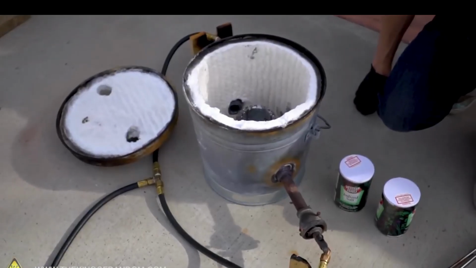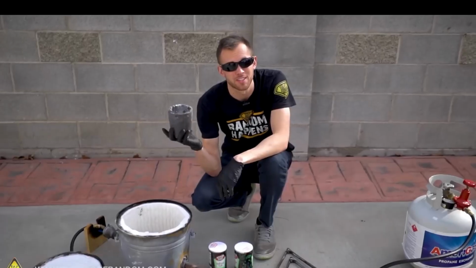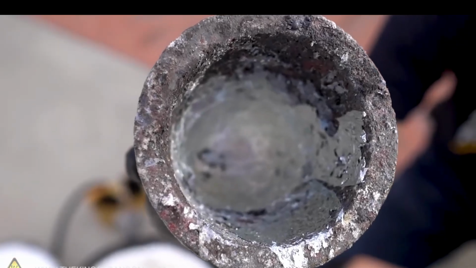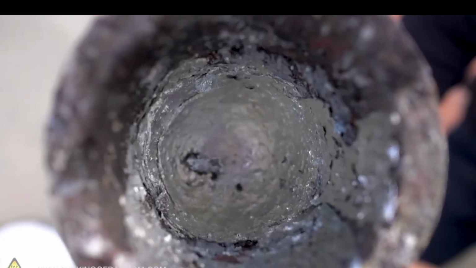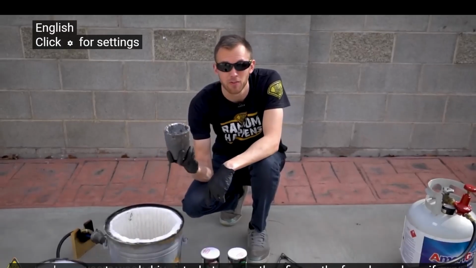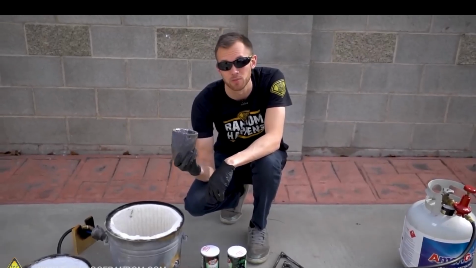Well, we've got our foundry, we've got our salt, and we've got some dry ice. Let's try mixing them together. Now, as a first step, what we want to try and do is clean out our crucible. All of the crucibles we've got currently have residue from other projects in them. This one seems to have quite a bit of aluminum built up on the sides. So we're going to try and chip out what we can, then fire up the foundry and see if we can melt out the rest and shake it out so we have a mostly clean crucible to melt our salt in.